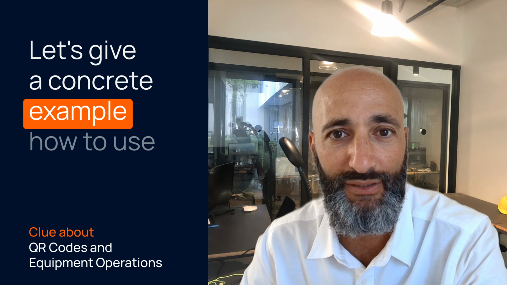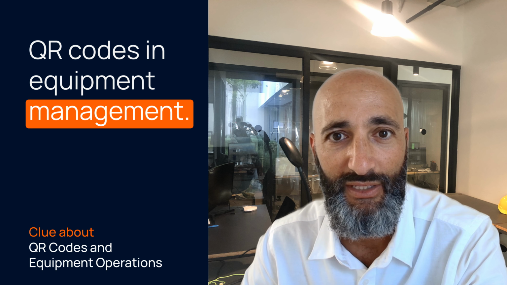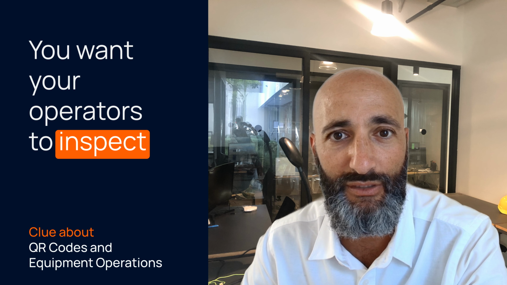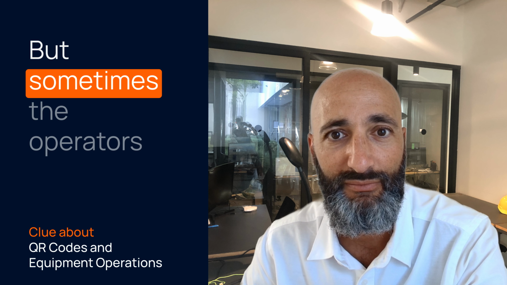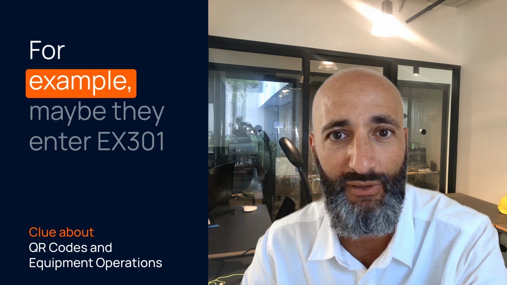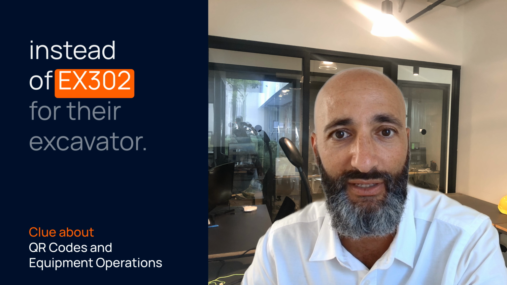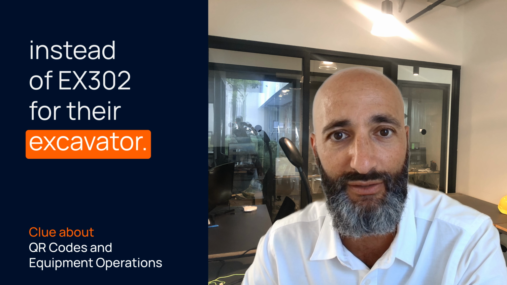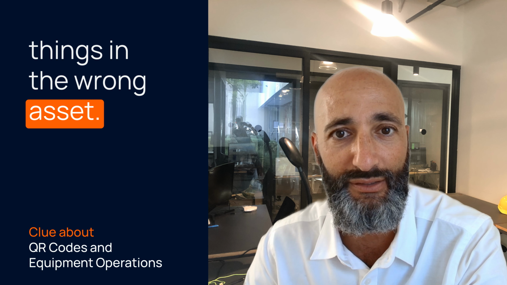Let's give a concrete example of how to use QR codes in equipment management. You want your operators to inspect their equipment every morning, but sometimes the operators might enter the wrong equipment number. For example, maybe they enter EX301 instead of EX302 for their excavator. And then they end up reporting the wrong things on the wrong asset.